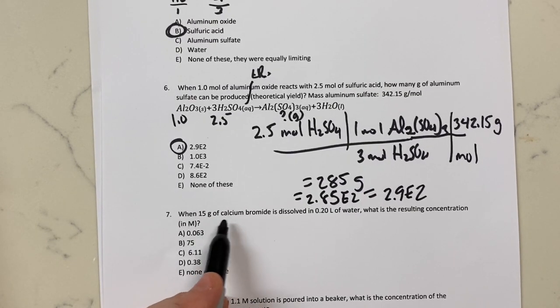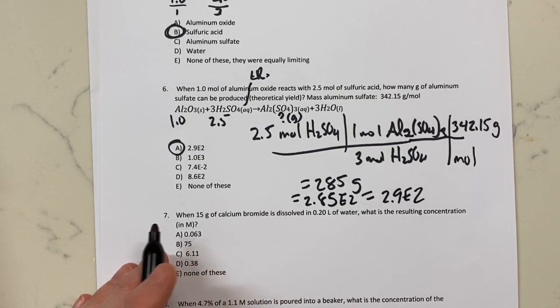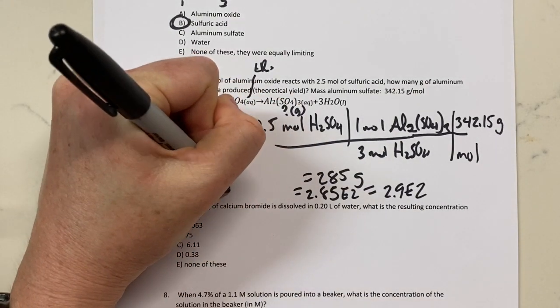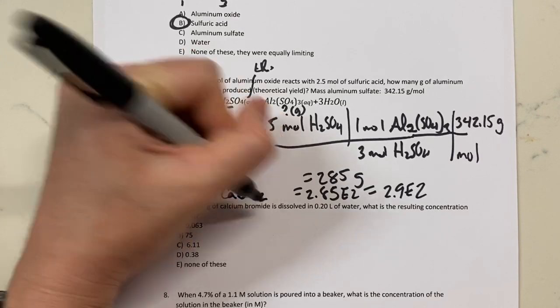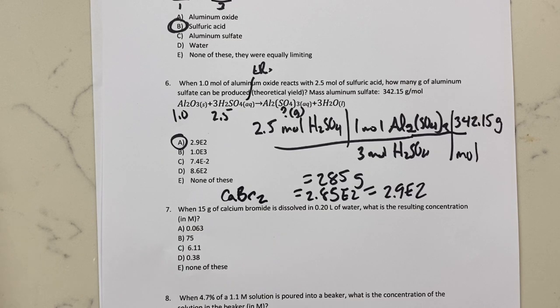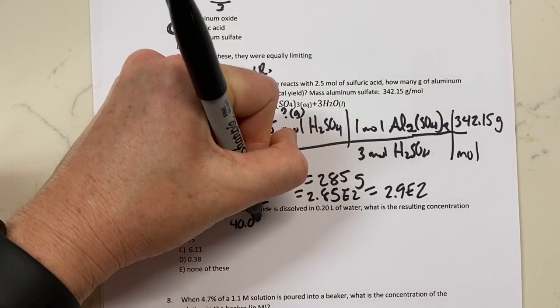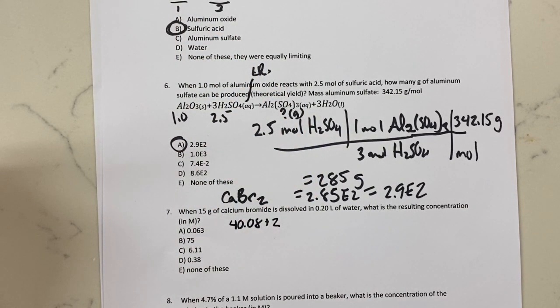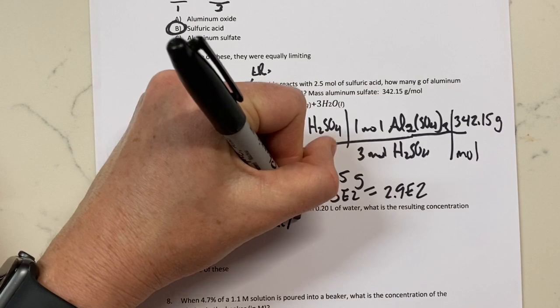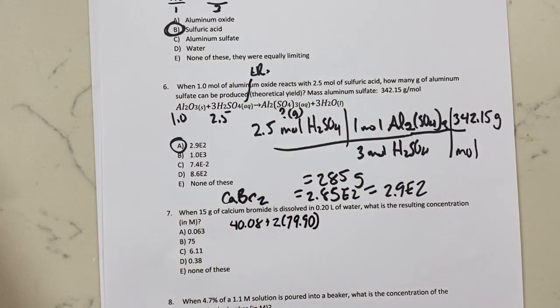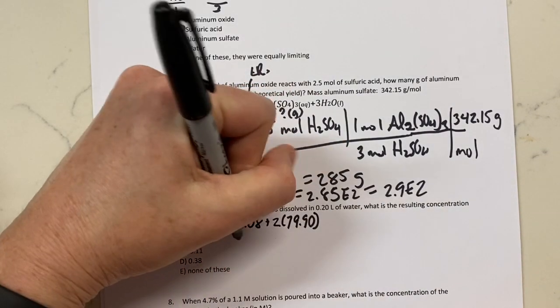Okay, when 15 grams of calcium bromide, what do we do with grams? Turn it into moles. Calcium bromide, you should know that calcium is a 2+ charge, bromide has a -1 charge, so calcium bromide is CaBr2. If I figure out the molar mass of calcium bromide, because it's not given to you, the molar mass of calcium is 40.08 plus 2 times the bromide, which is 79.90. And each of these are in grams per mole. So I'm going to say 2 times 79.9 plus 40.08. And I get an answer of 199.88 grams per mole.